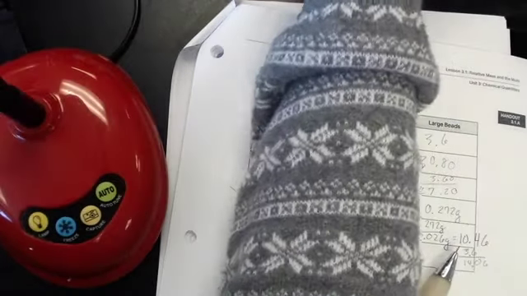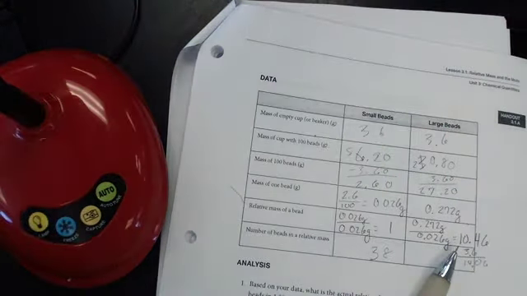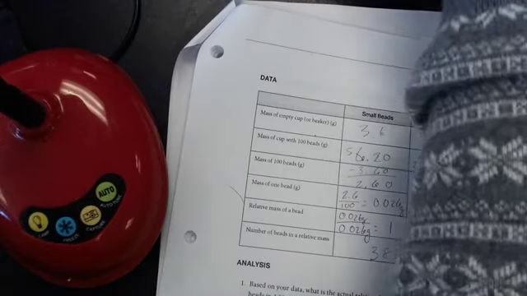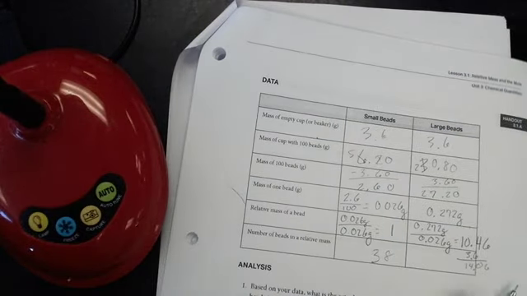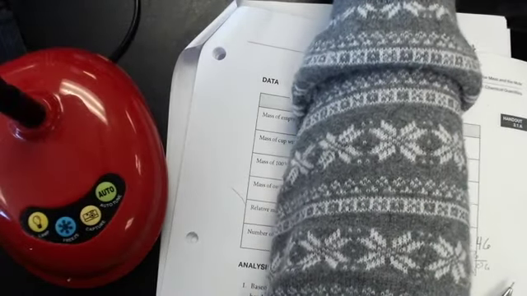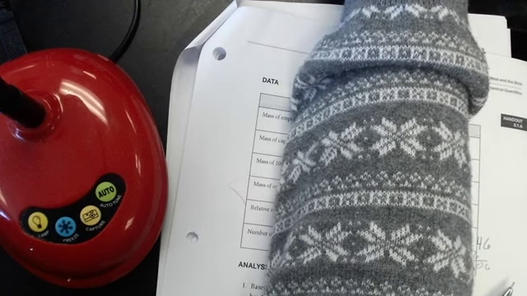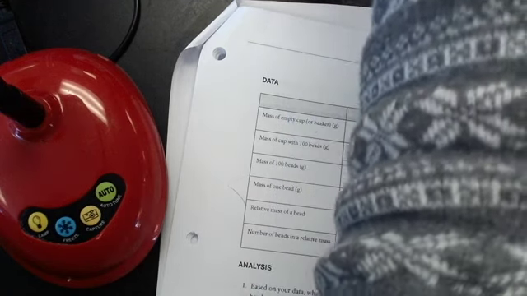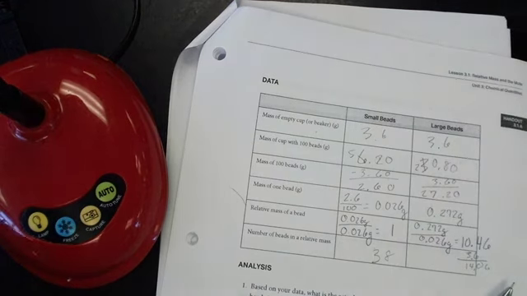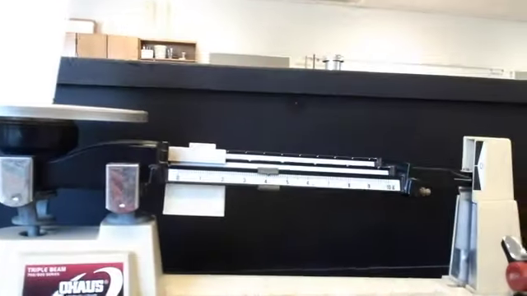So I'm going to go ahead and set this to 14. Well, I can't do 14.06, so I'm just going to do 14.1. Okay. And then I'm going to count the amount of beads that it takes to achieve that mass.